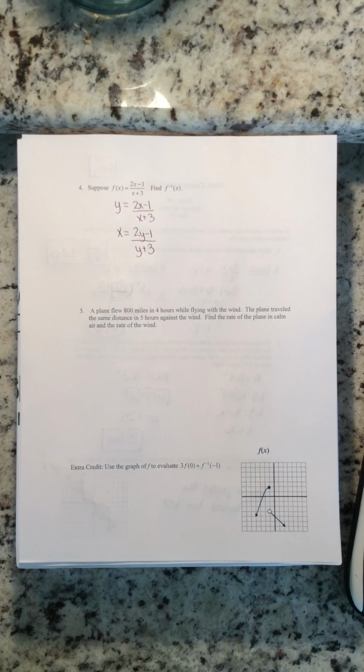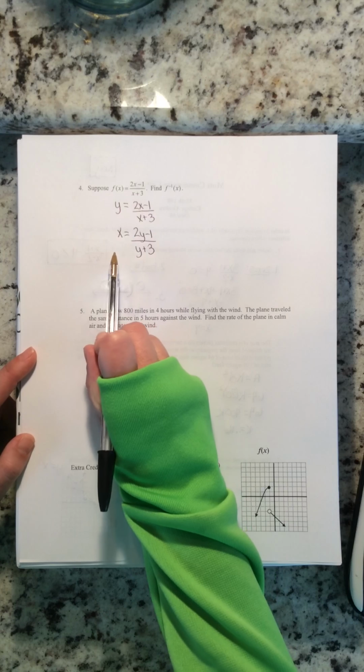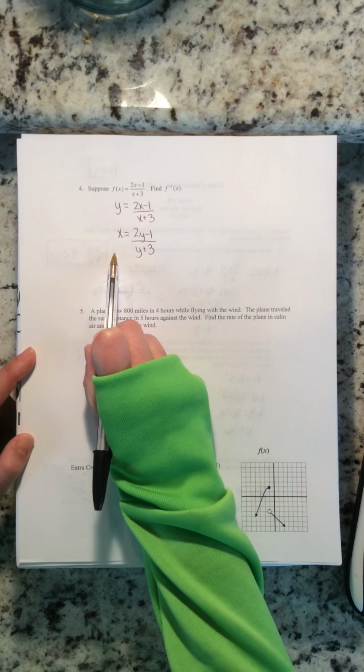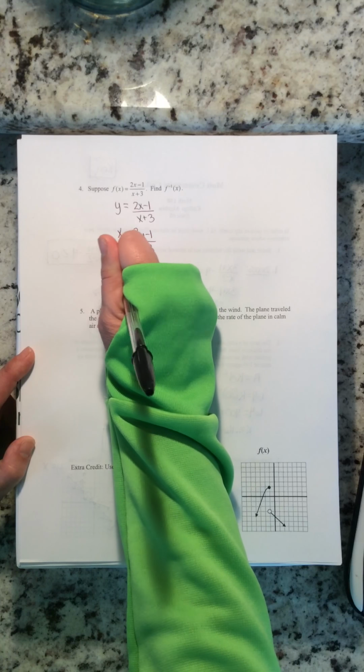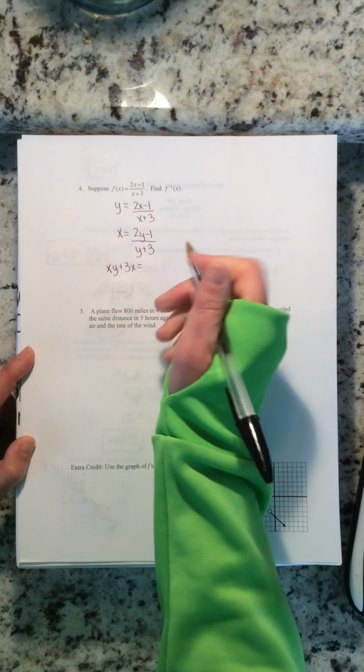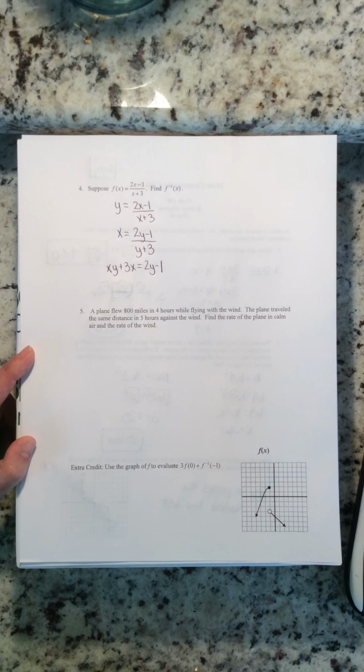Now our goal is to solve for y. So first step, clear the fraction, multiplying both sides by y plus 3. On the left, when I distribute the x, I would get xy plus 3x. On the other side, I would clear the fraction and just get 2y minus 1.